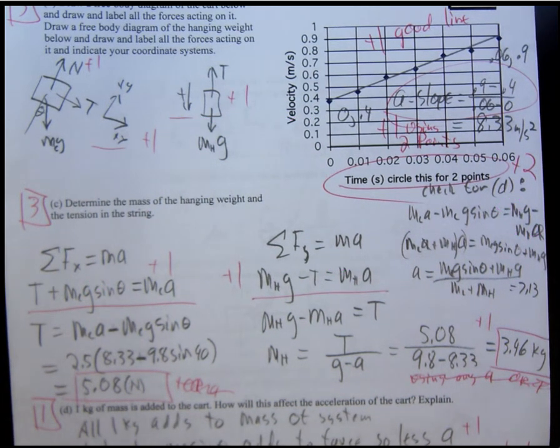And so now we want to figure out the mass of the hanging weight and the tension in the string. And so we know the acceleration, and so we can do Newton's second law for the hanging weight and the cart. And so in the x direction for the cart, I have tension in the positive x, and I have mg sine theta in the positive x. So both forces causing it to accelerate, and that equals ma. And I can solve for the tension, and I know everything here, so I don't have to do a bunch of two simultaneous equation algebra. I can just go right to it and get the tension.